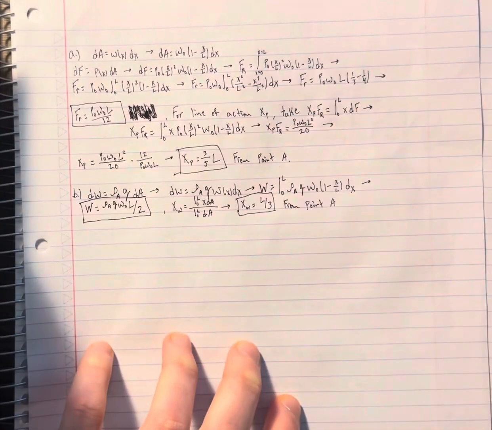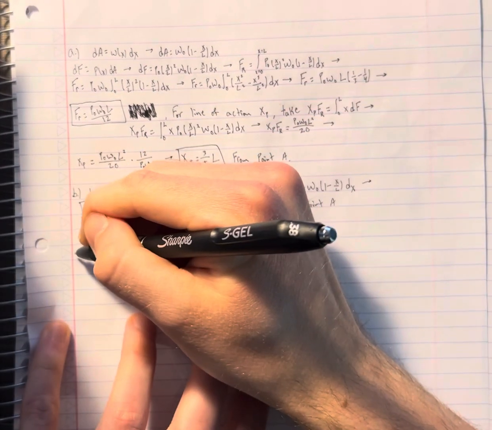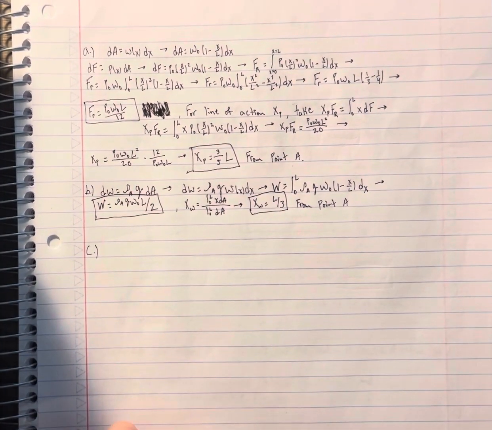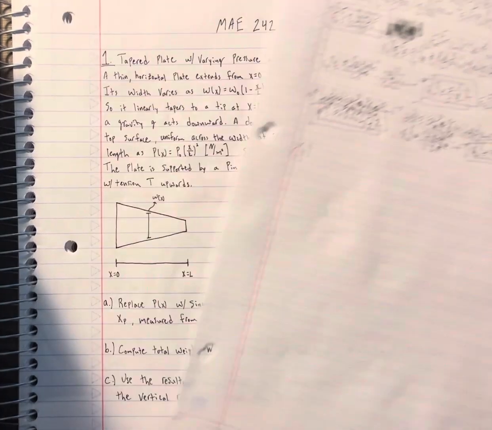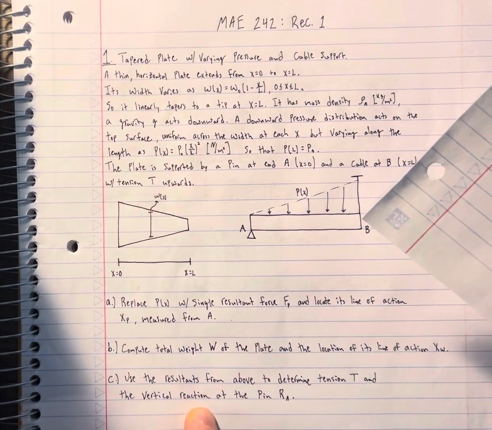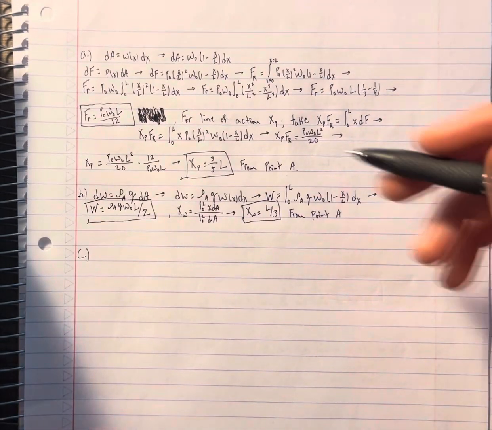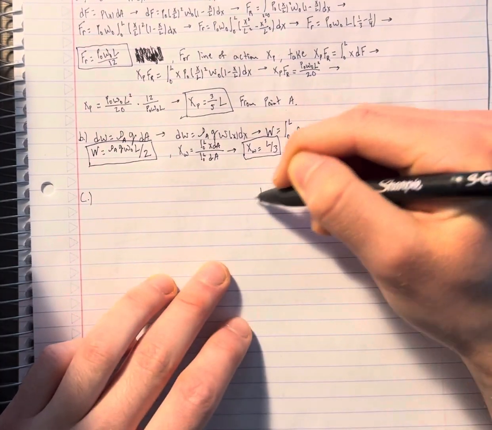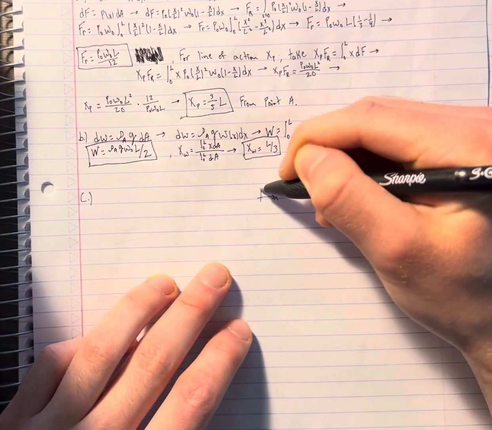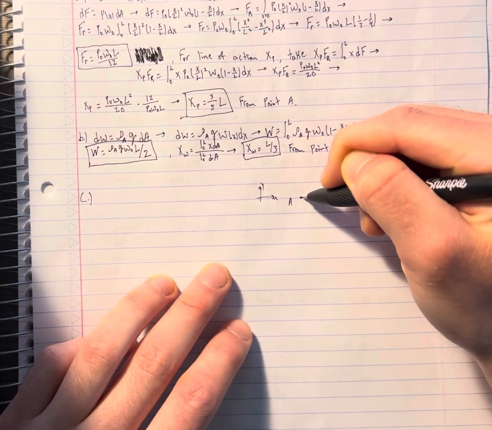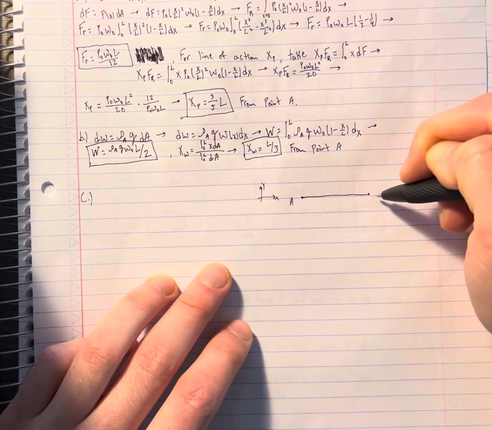Right, okay. So now that brings us to the last part, C, where we want to use these resultants to determine the tension T and the vertical reaction at the pin, RA. So let's draw a free body diagram. Everybody loves a free body diagram. So let's get our coordinates going first. Here's X, Y. And we've got A over here. We've got B over here.